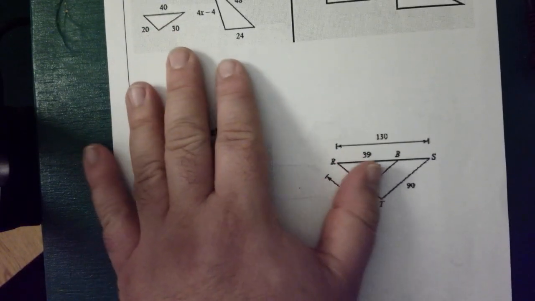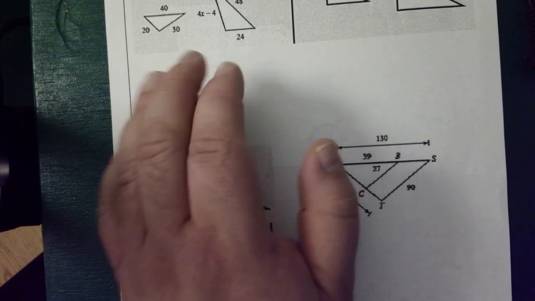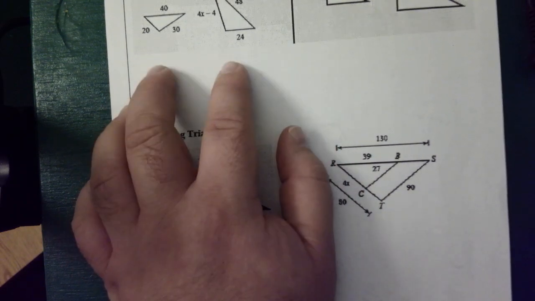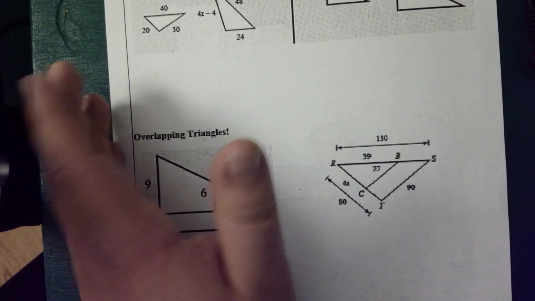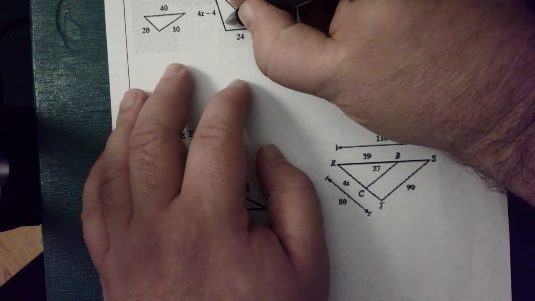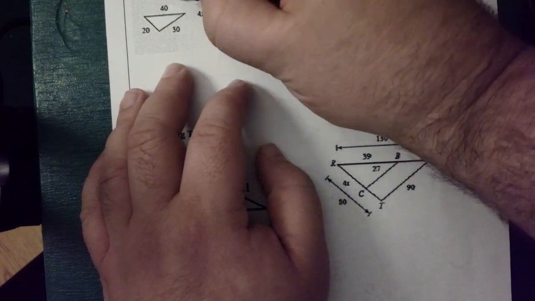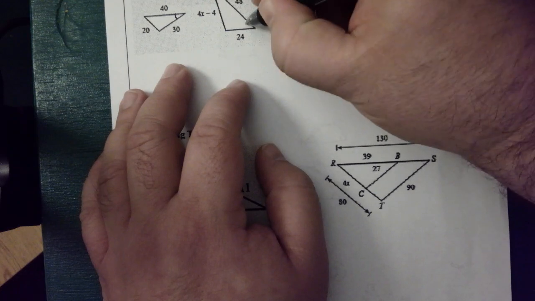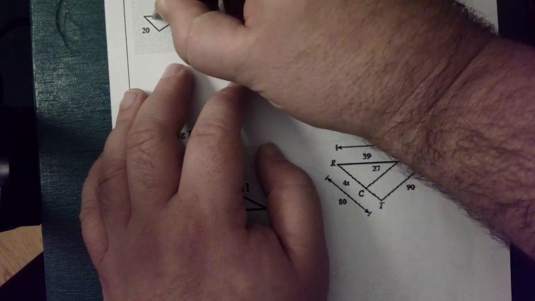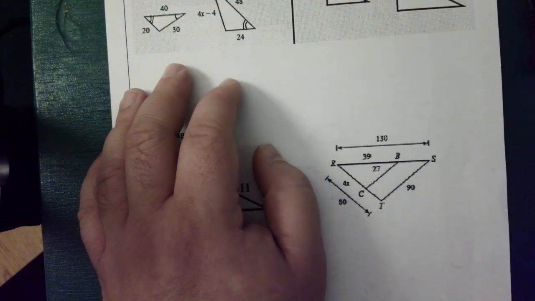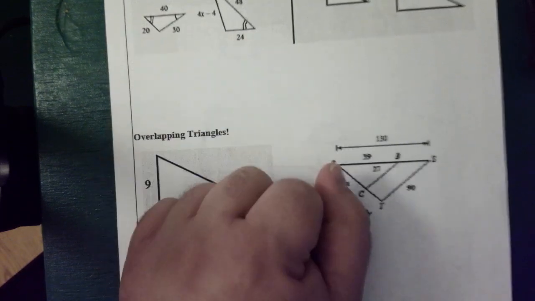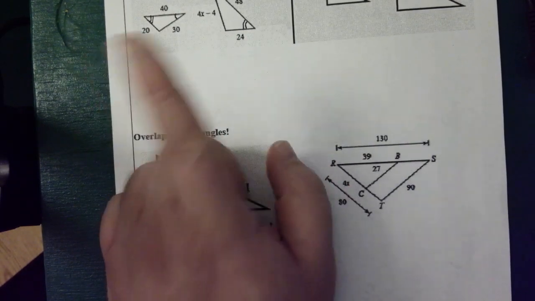Another prime example right here. If we are to assume that these triangles are similar, then we need to have something marked that says so. So I'm going to have an arc there and an arc there, and 2 arcs here and 2 arcs here. Now they're similar by angle, angle. All right, so I need to set up a proportion.